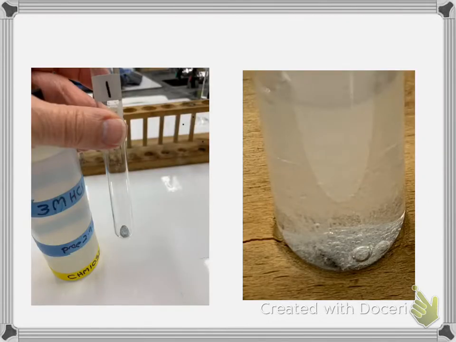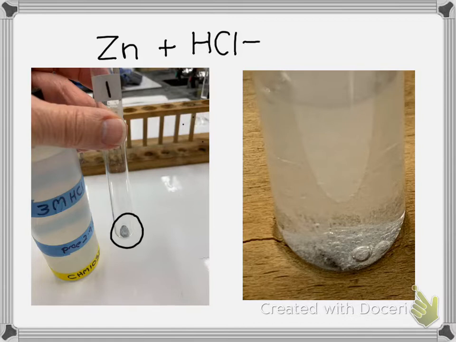So this is the first one, and down here I have zinc. It's a little silver colored metal, and this is called a pellet. It can come in different shapes. And the directions told me to add it to HCl. So there's my BC. And what I observed, these are my observations, is a lot of bubbling. And it's hard to see, but the little pellet is starting to dissolve.